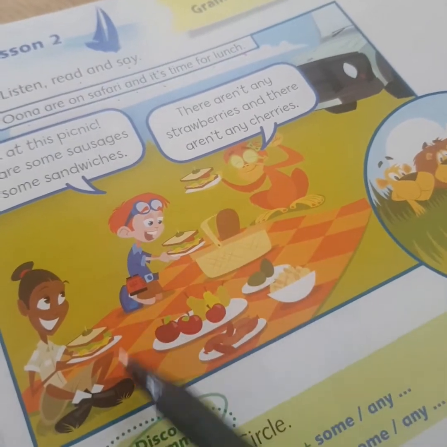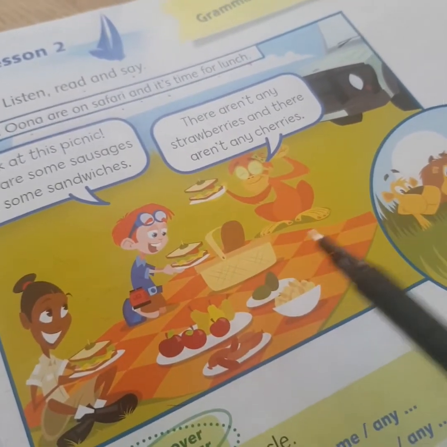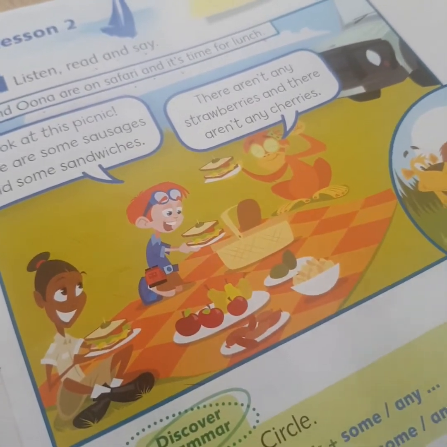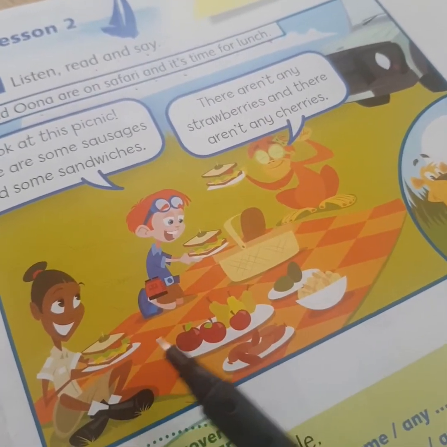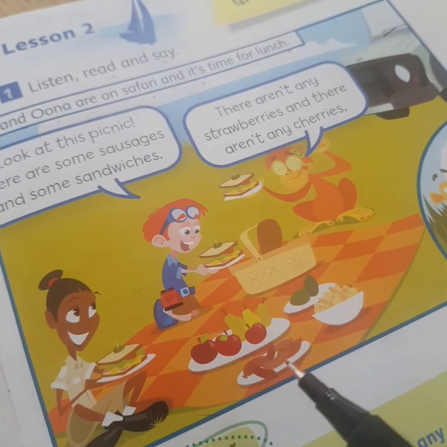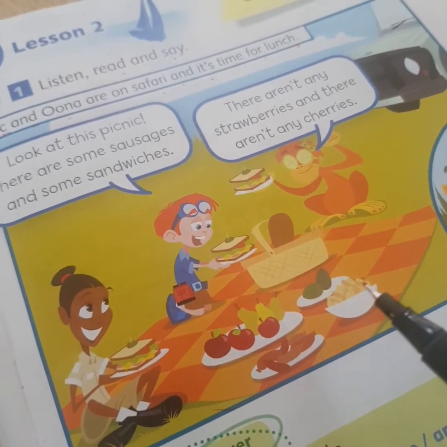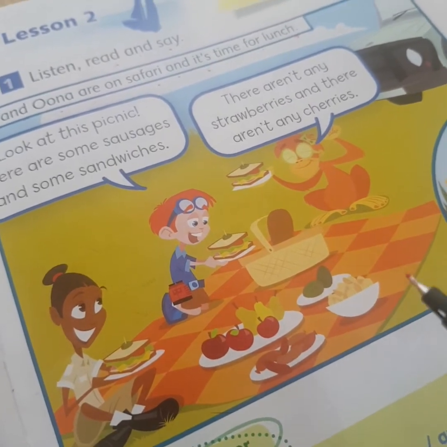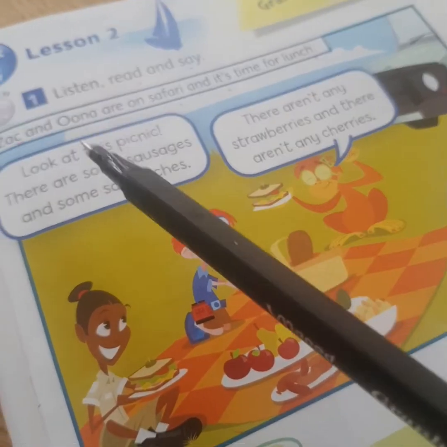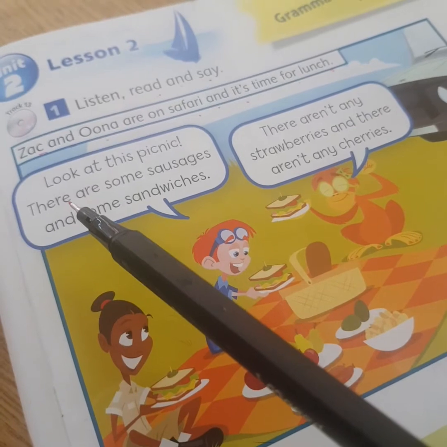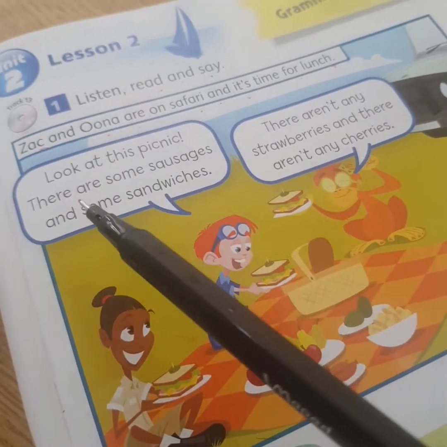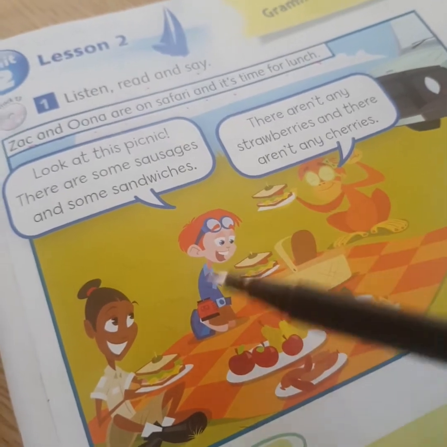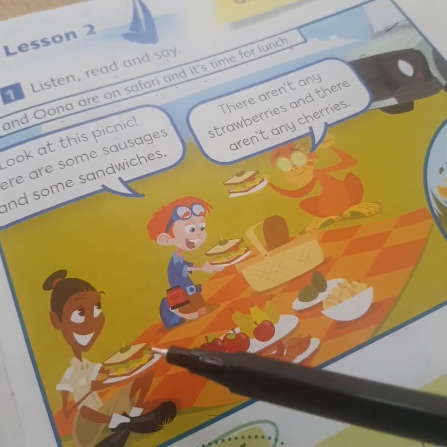Let's look at the food in the picture. We see sandwiches, apples, sausages, crisps, avocados. Zach is saying, look at this picnic. There are some sausages and some sandwiches.